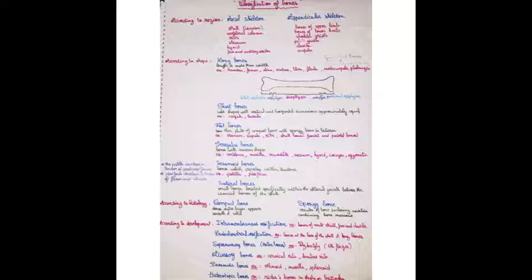Hello everyone. So this is going to be a summary of the classification of bones. First of all, we can classify bones according to region, into the axial skeleton and appendicular skeleton.